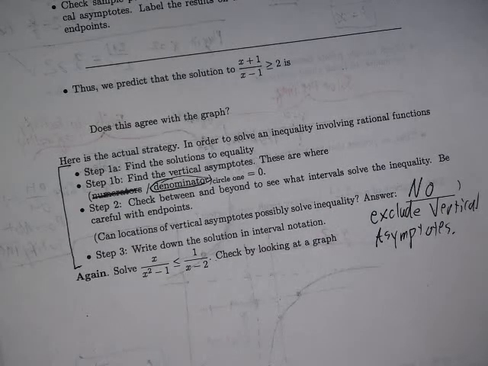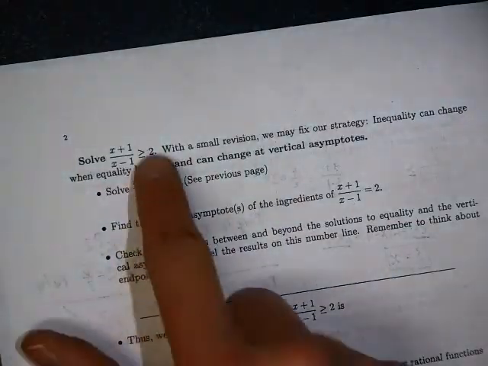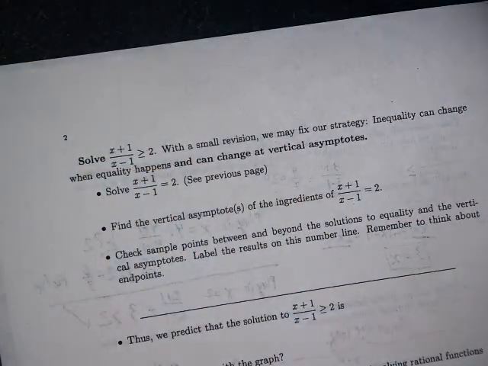Nice. Well, with those things out of the way, let's go through and resolve the inequality that we just solved by following the algorithm. So we ought to solve x plus 1 divided by x minus 1 bigger than or equal to 2. Step 1, solve equality. We did that on the previous page. What was the solution to equality? 3.